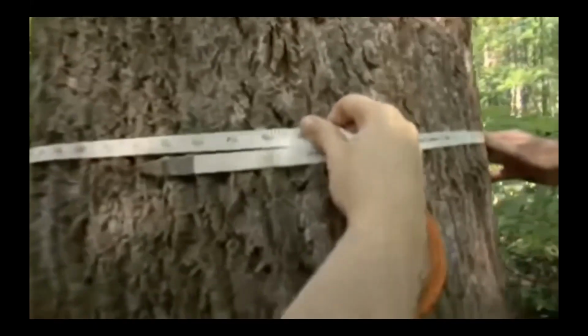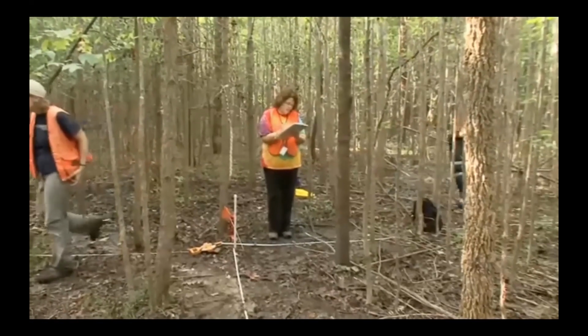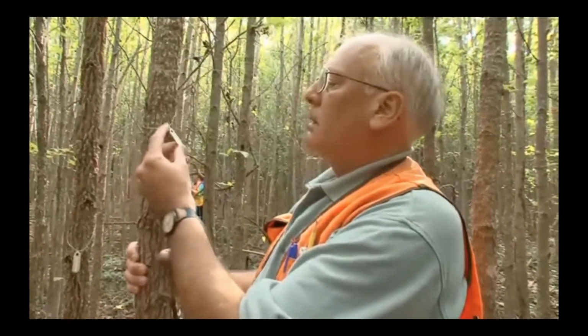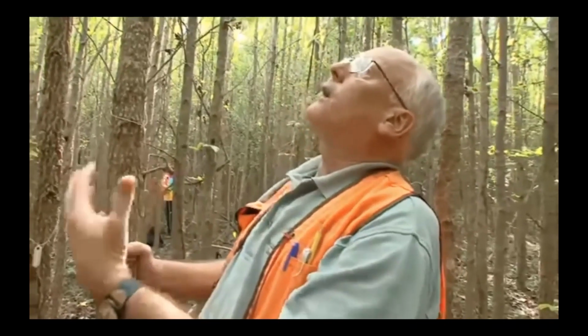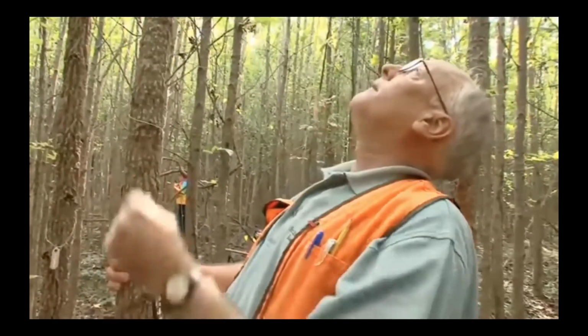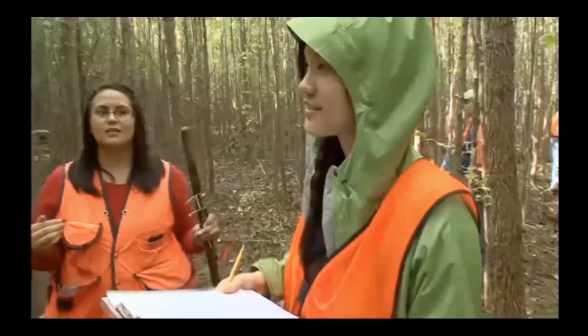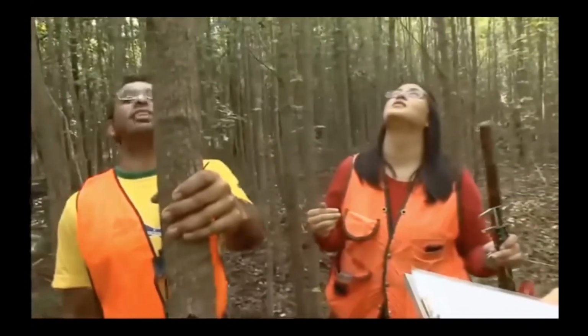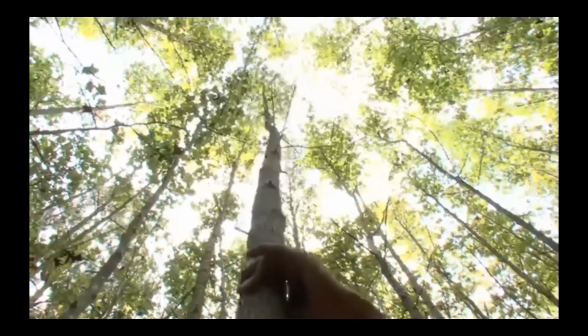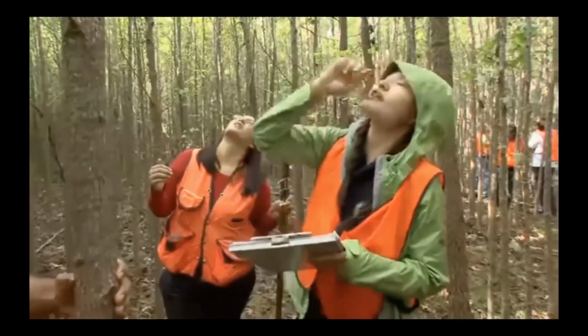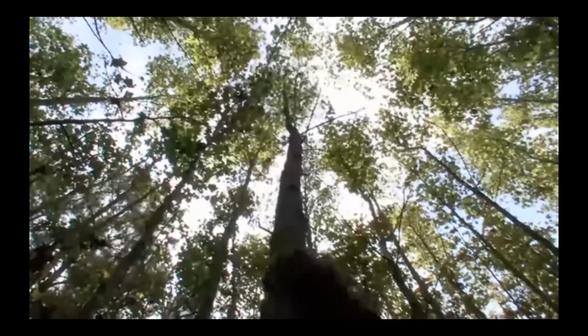For each tree, we measure the diameter, we assess the X and Y coordinates, we assess the species, we give a tag number, we put the tag on, we figure out whether it's alive or dead or dying, and then we figure out the crown condition. The light is hitting from the top. Is this the pressure intermediate? I think it looks like it's intermediate, because it's got about 2-3 trees blocking it. Okay, but not enough light. It's getting sunlight from the top.